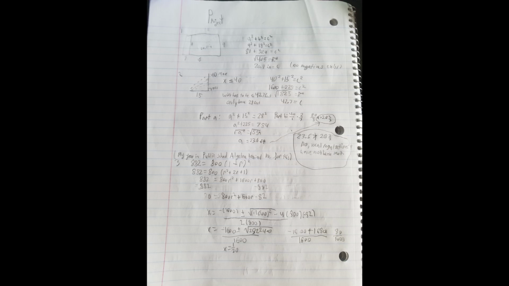Now we're going to add those two together. 81 plus 324 is 405, and then we're going to set that equal to c squared, and we're going to isolate the c by square rooting both sides. And we got that the diagonal piece had to be approximately 20.1 inches.